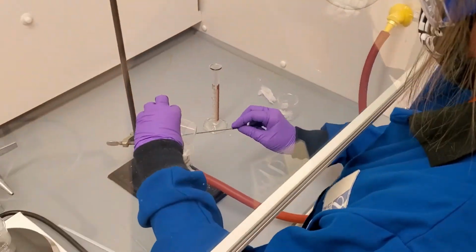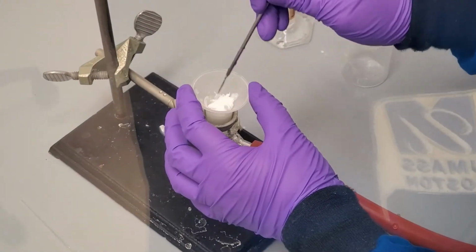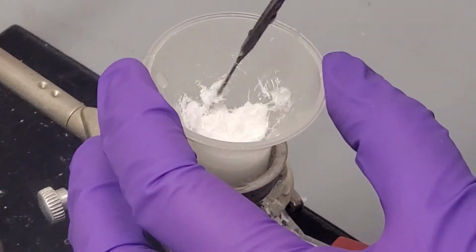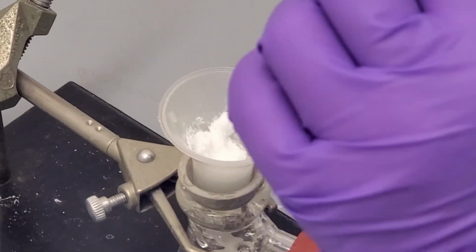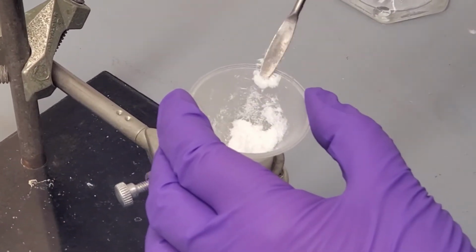Now we want to scrape the product to make sure that air is being pulled through the crystals and to test the dryness of our crystals. We allow the vacuum to pull air through the crystals for a few minutes to dry the crystals further.